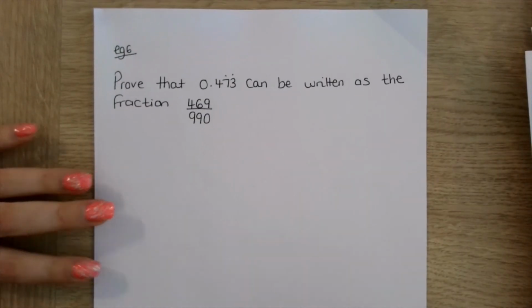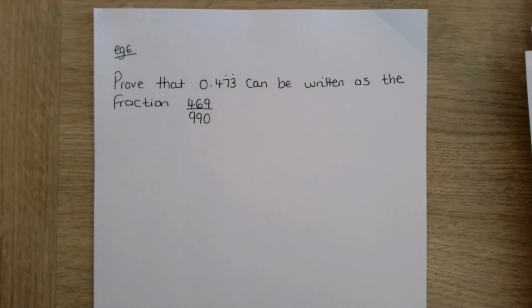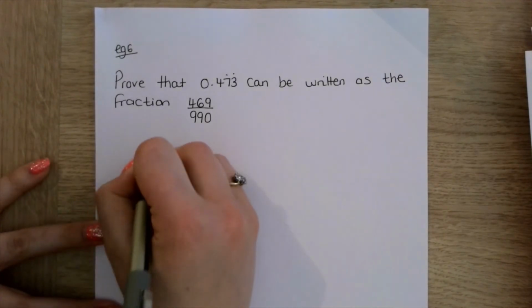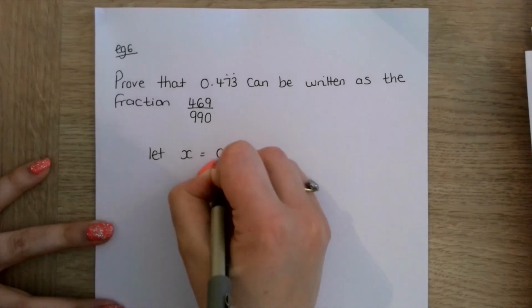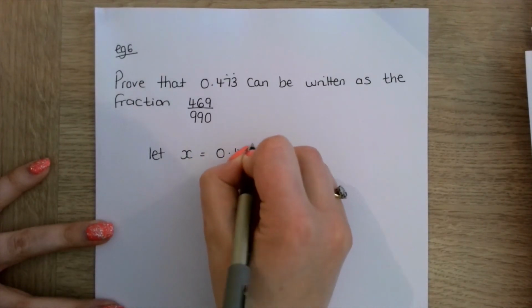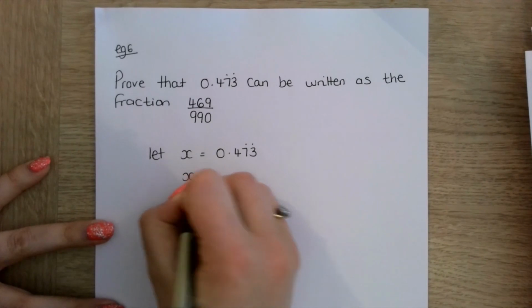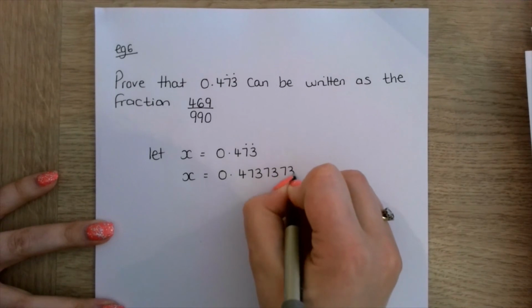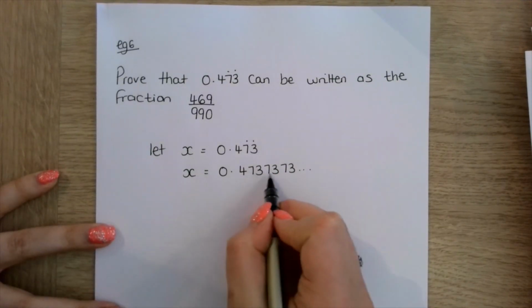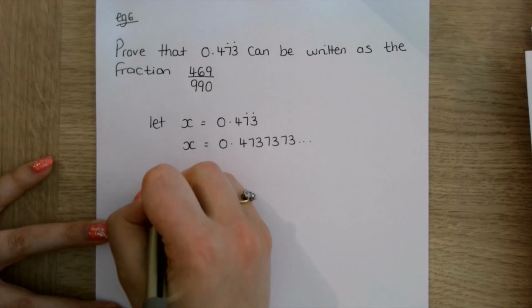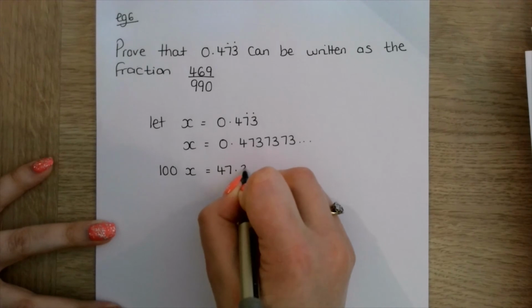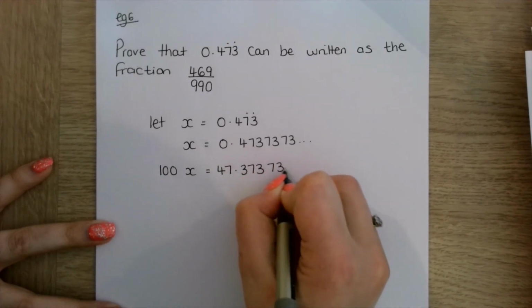Final example. Prove that 0.473 with the 7 and 3 recurring can be written as the fraction 469 over 990. So let x equal 0.473 with the 7 and 3 recurring. So x equals 0.4737373. Two numbers are recurring here, so I'm going to multiply by 100. So I get 47.37373.